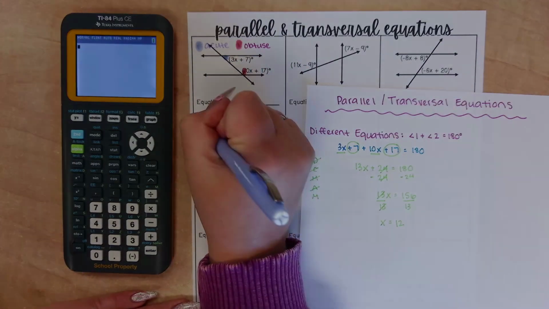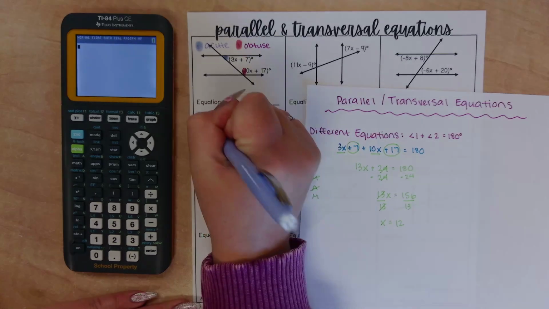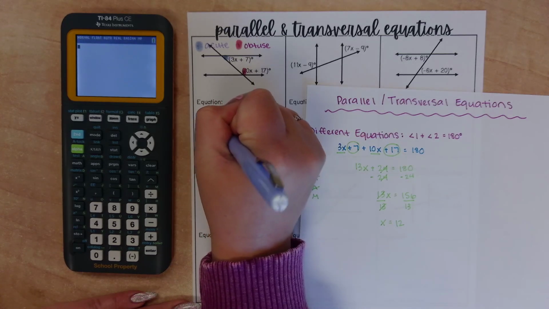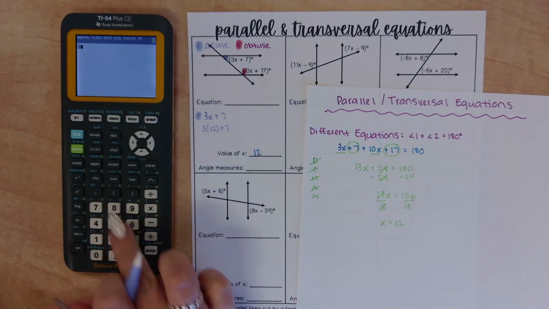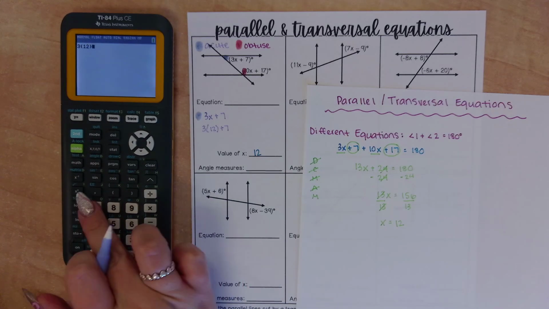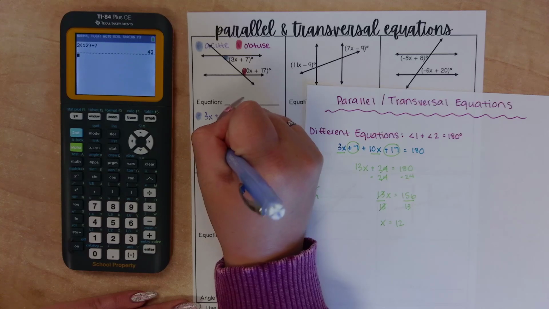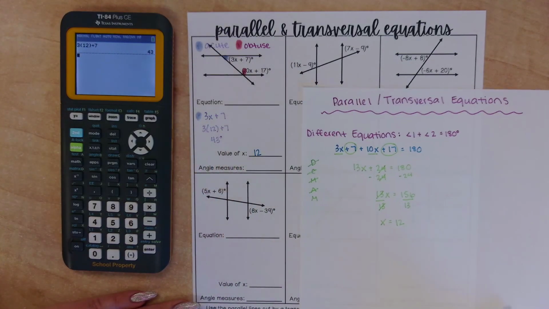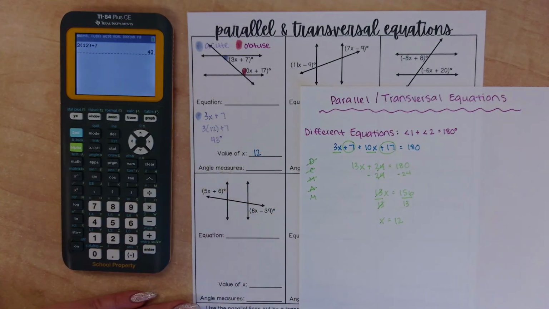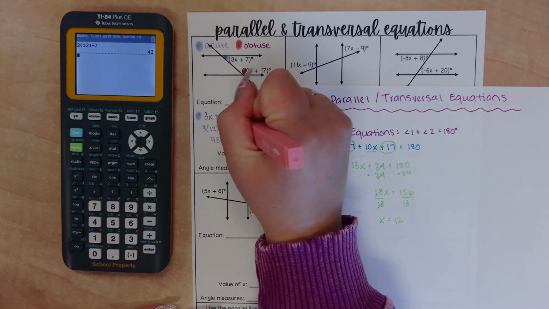But instead of 3 being multiplied by x, 3 can actually be multiplied by 12 plus 7. So then 3 parentheses 12 plus 7. It's going to give me a number, 43 degrees. And that is the actual degree measure for every acute angle in that specific problem. Now I can come over here and do the same thing for the obtuse.